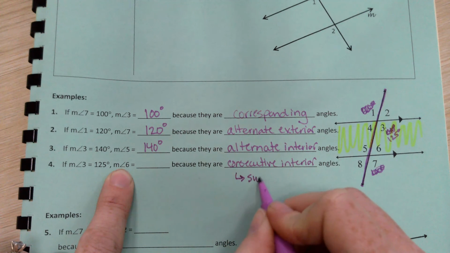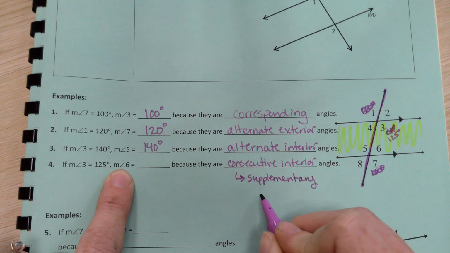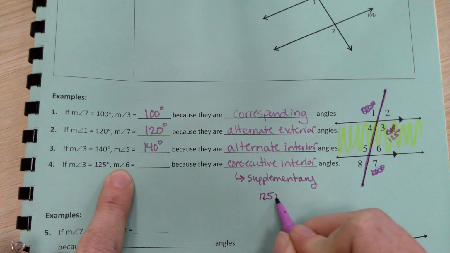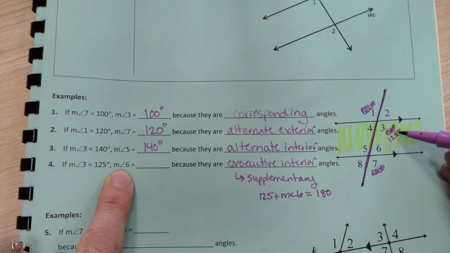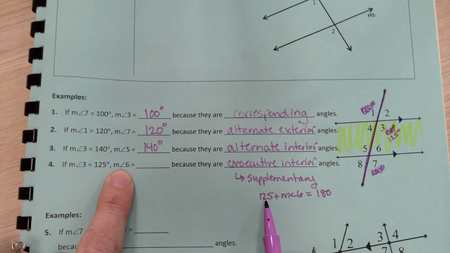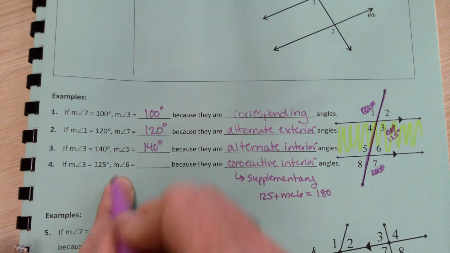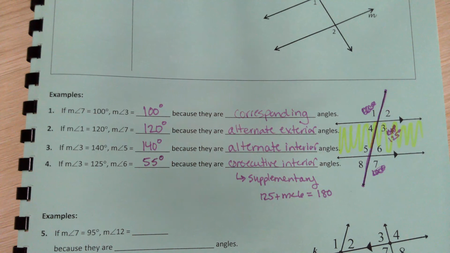We just wrote down that they were supplementary, and as a reminder, that means that they add together to be 180 degrees. So if I take the 125 and the angle 6, they're going to add together to be 180. Do a quick subtraction, and angle 6 is going to be 55 degrees.